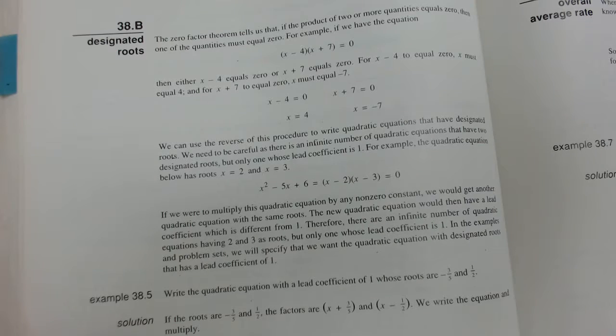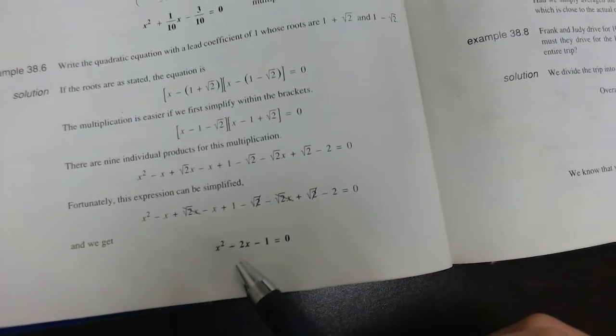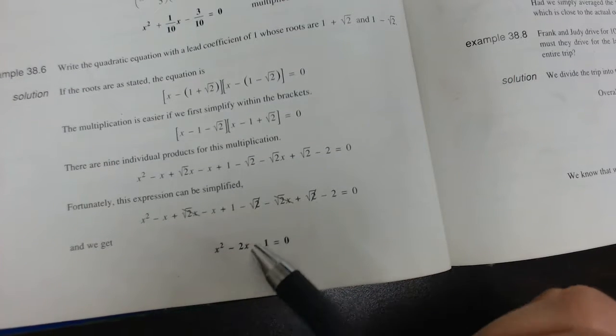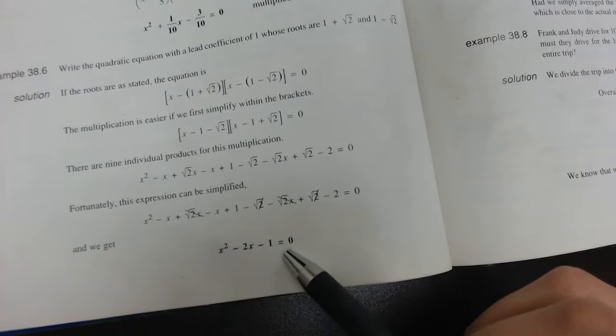Designated roots are kind of like possibilities for x. So when we're talking about quadratic equations and trinomials with an x squared term like this one, if we were to factor it or use the quadratic formula or complete the square to solve it, we usually get a plus or minus answer, or we have multiple roots.